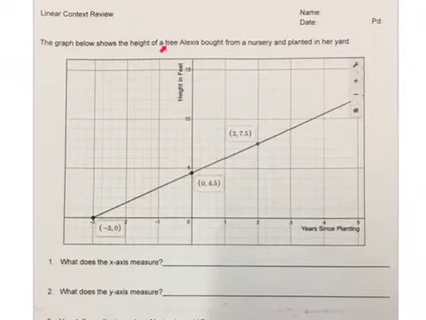So you have this handout, Linear Context Review, and it says that the graph below shows the height of a tree that Alexis bought from a nursery and then planted in her yard. Now I'm going to talk about the graph and annotate it, and then you're going to be left with these questions to finish, and later in your teams you can check over the questions and discuss. So let's look at this graph together.